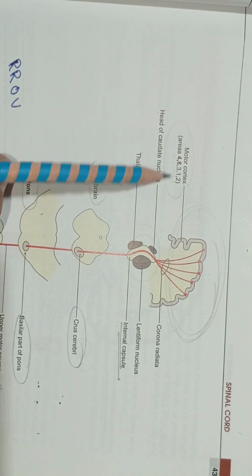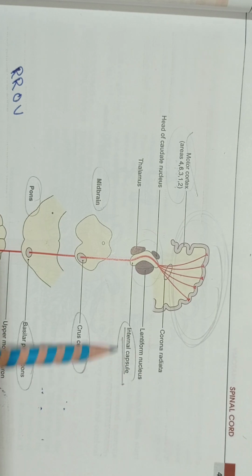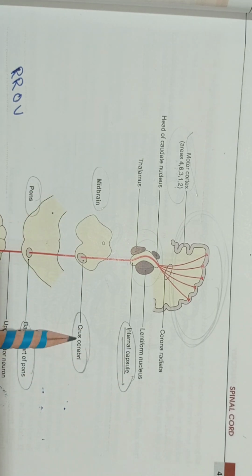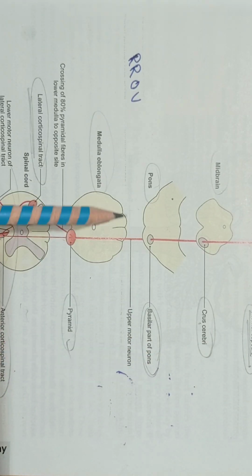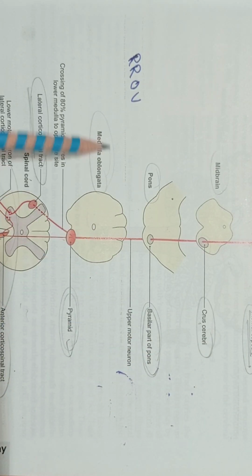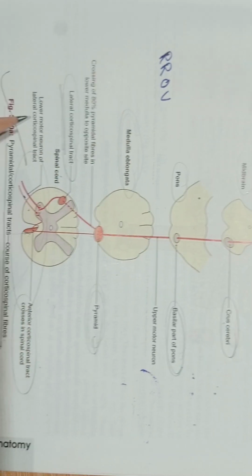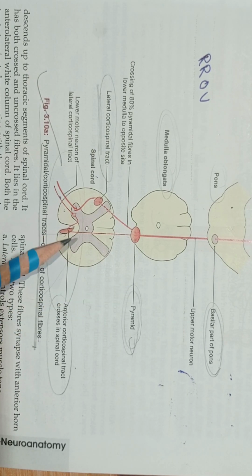As you can see, the fibers originate in the motor cortex, areas 4, 6, 3, 1, 2. Then they go to the internal capsule, the posterior limb of the internal capsule. Then they go to the midbrain, the crus cerebri. Then they go to the basilar part of the pons. Then they go to the pyramid of the medulla oblongata. Then 80% of fibers move to the lateral white column of the spinal cord, while 20% remain on the same side and go to the anterior corticospinal tract, in the anterior white column.